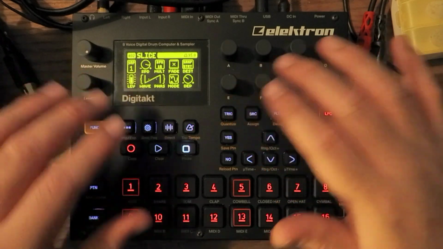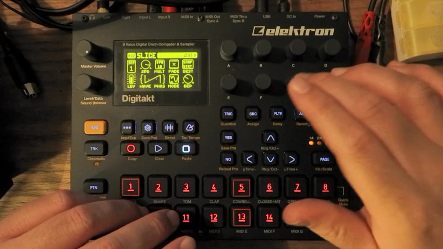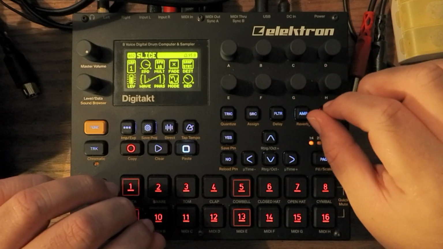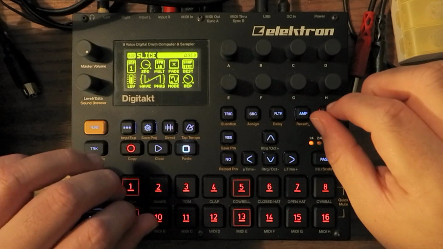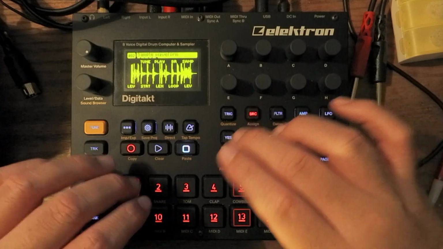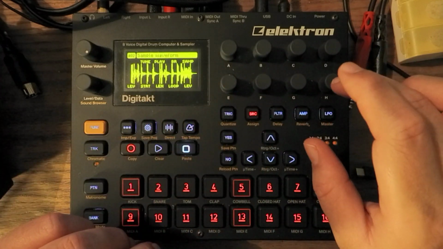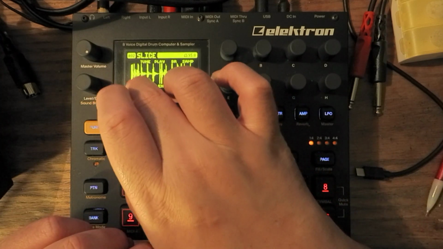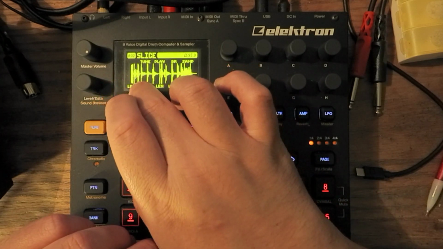You need to set the destination to sample start, the mode to trigger, and then for the depth, you're just going to turn that to the left until it triggers the beginning of the section that you want. Or if you want to think about it mathematically, the depth is going to be the difference between the midpoint and the start of the section that you want.